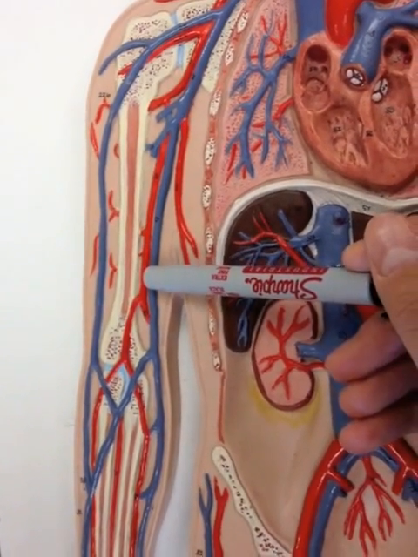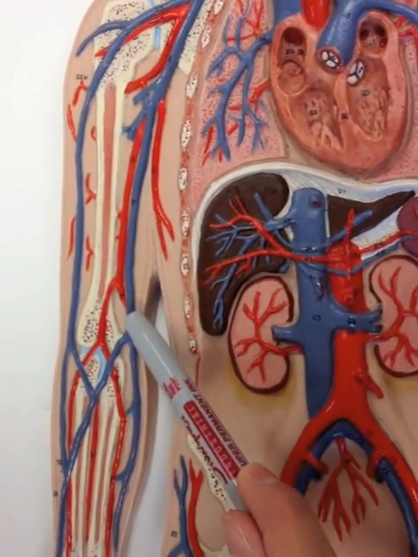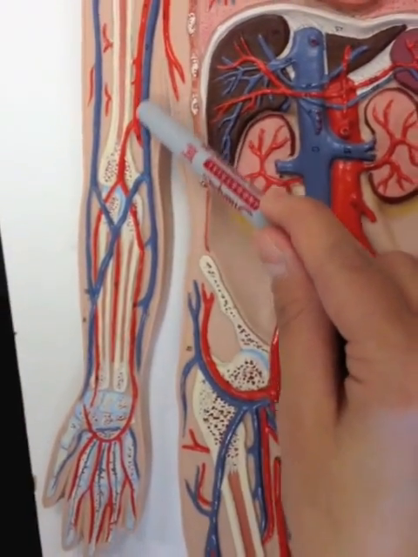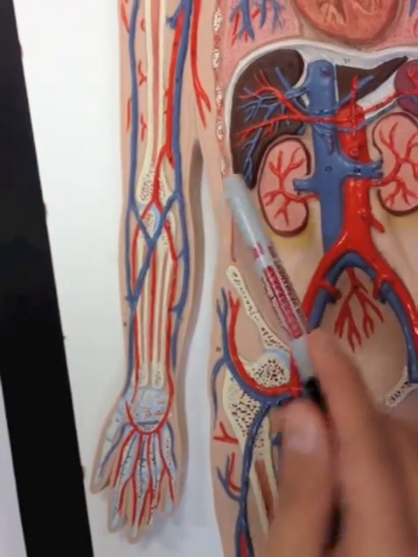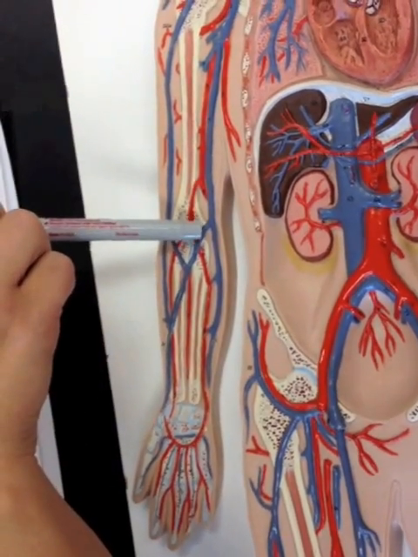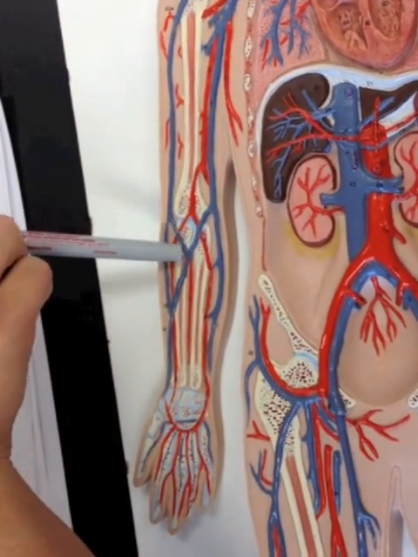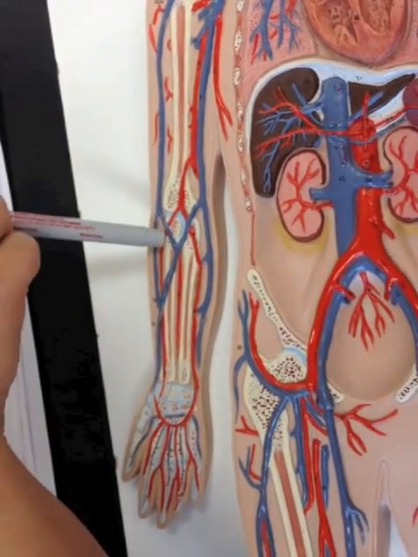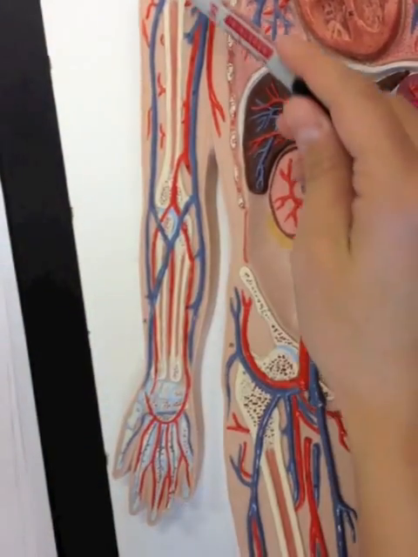And then it comes down the side of your arm, which is then your brachial vein, and then crosses over right here, and this vein is called the median cubital vein.